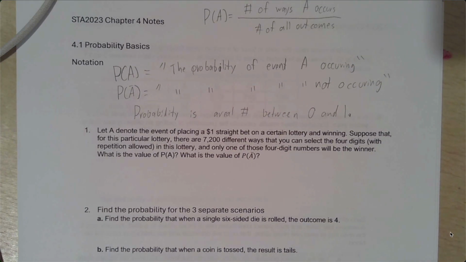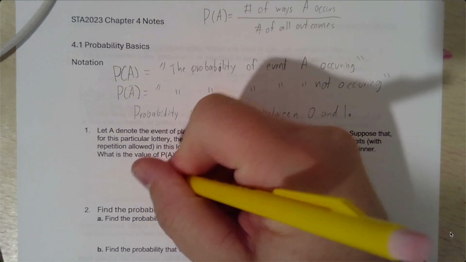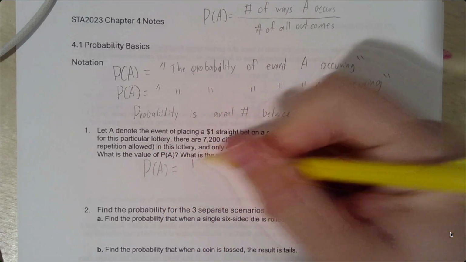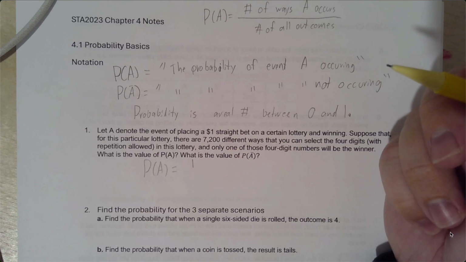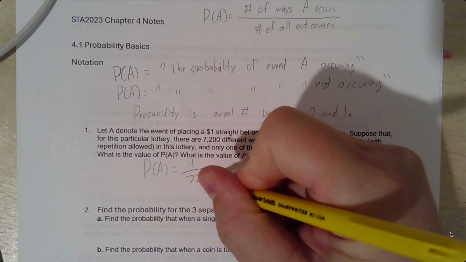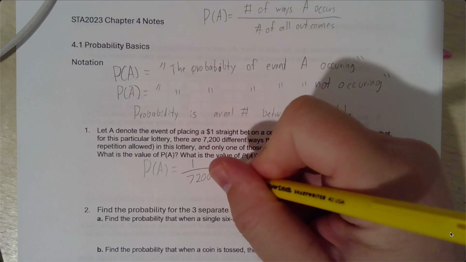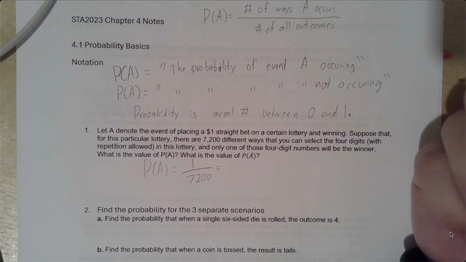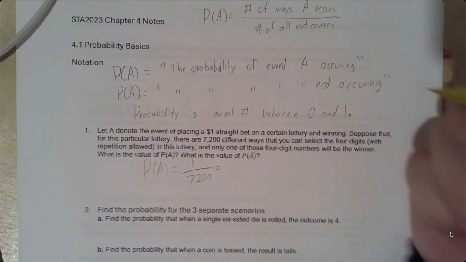And so this is where we go to our basic definition, and we would say, well, P of A, the probability that I win, is the 1, because there's only one way I can win if I pick the one special number. And how many different ways could I have picked that number? 7,200. Or how many of those numbers could have been picked? And really, that's it. That's your probability of A.